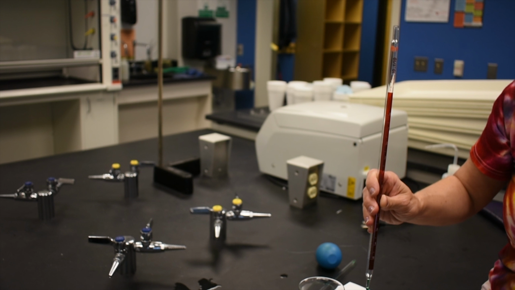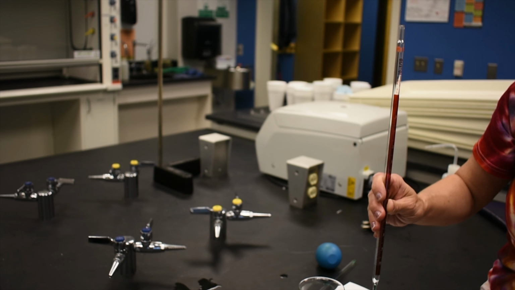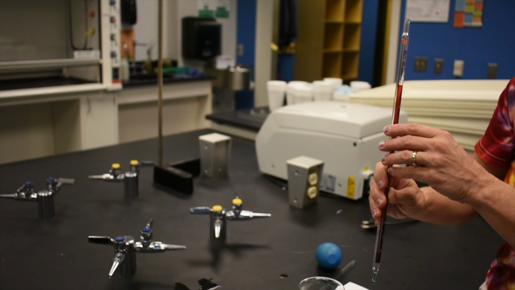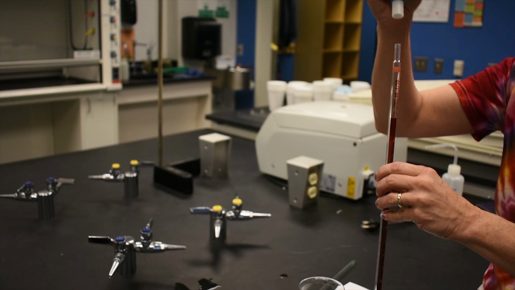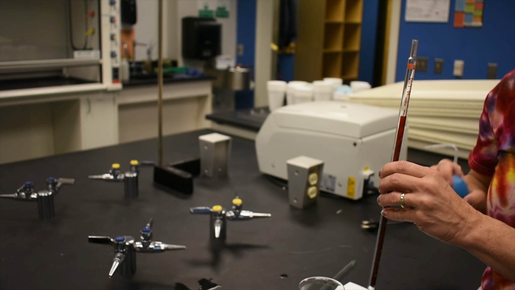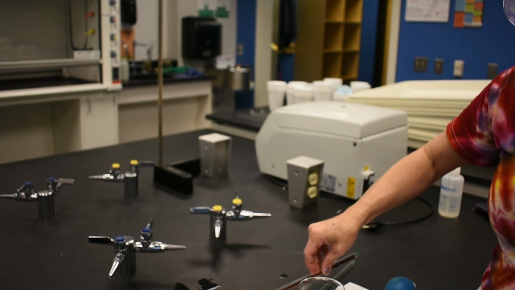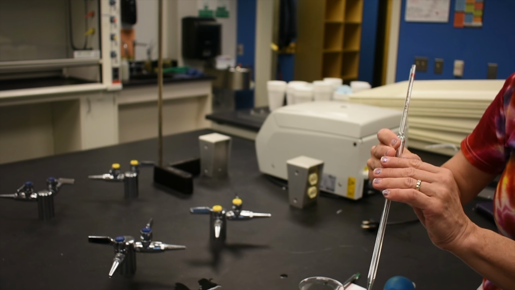This is exactly how the pipette is designed, and if I had started at the 0 mark, this would be 10 milliliters of solution. What you don't want to do is shake your pipette or place your pipette bulb on the top and squeeze the rest out, because then you will have more than 10 milliliters. All right, we're going to set this pipette down so it's somewhere safe.